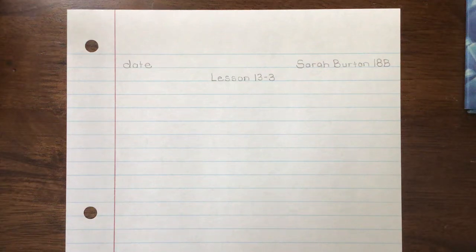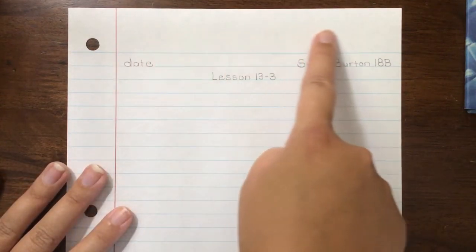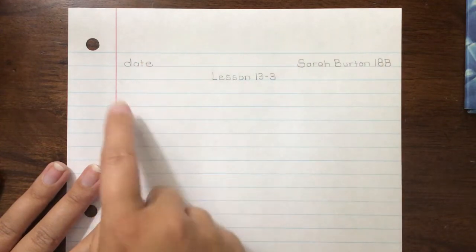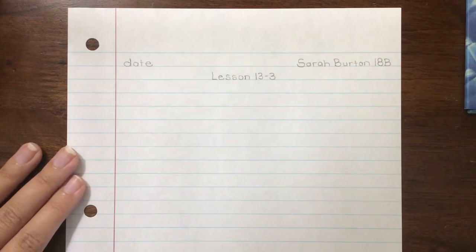As we prepare to take notes over Lesson 13.3, let's first make sure that your notes are headed correctly. This is an executive functioning skill, it's organization, and it will help you as we refer to your notes later in the year. So on your sheet of notebook paper, there should be nothing in the white space at the top. The holes should be on the left-hand side of the paper.